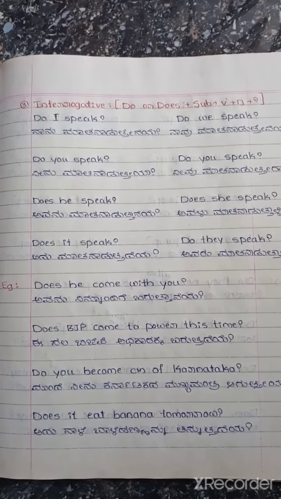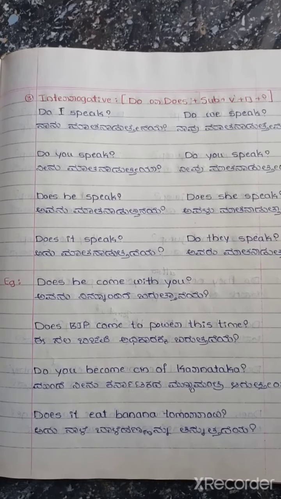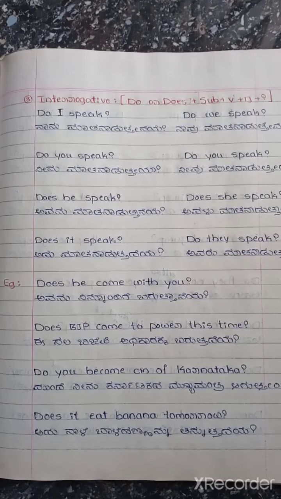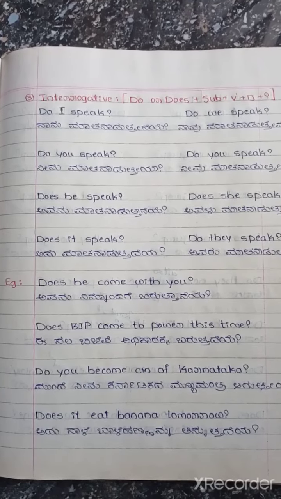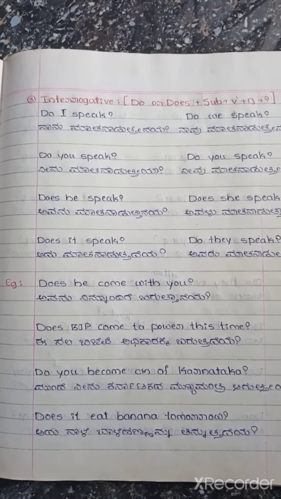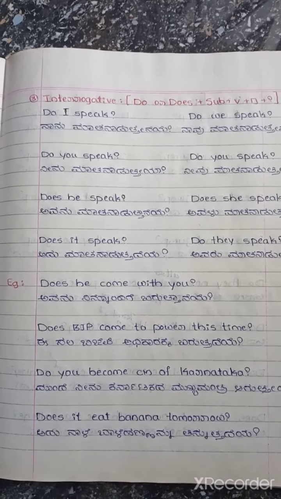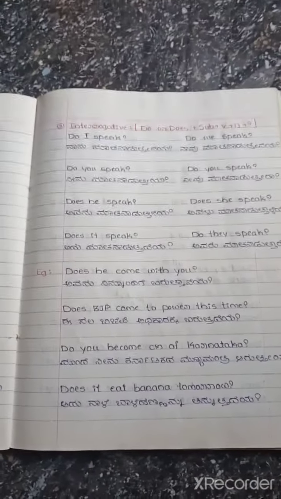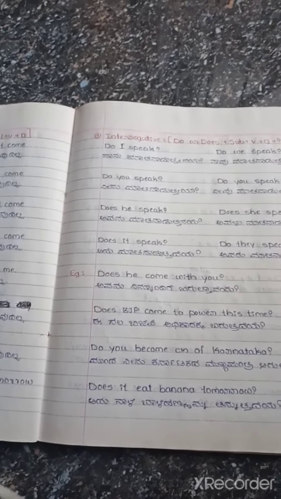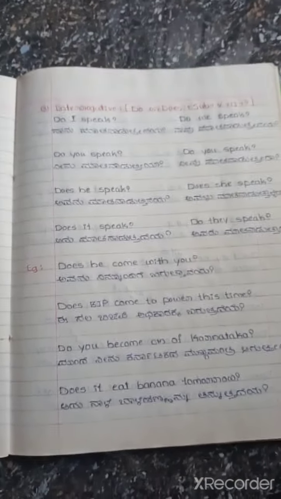What are the examples? Once again, the first one: does he come with you? Here, what are the aspects we have to remember in our mind to identify a particular sentence as interrogative, that too in simple present tense? In the first example, does he come with you, how are we supposed to find whether the sentence belongs to simple present tense?